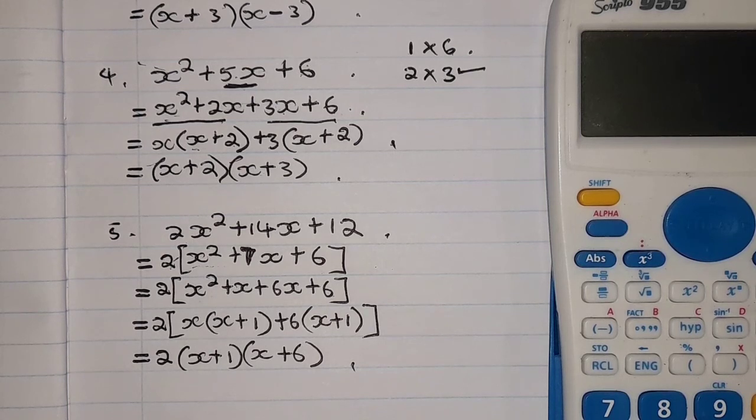This is factorization. Continue practicing. Remember, in maths, practice makes perfect. Enjoy.